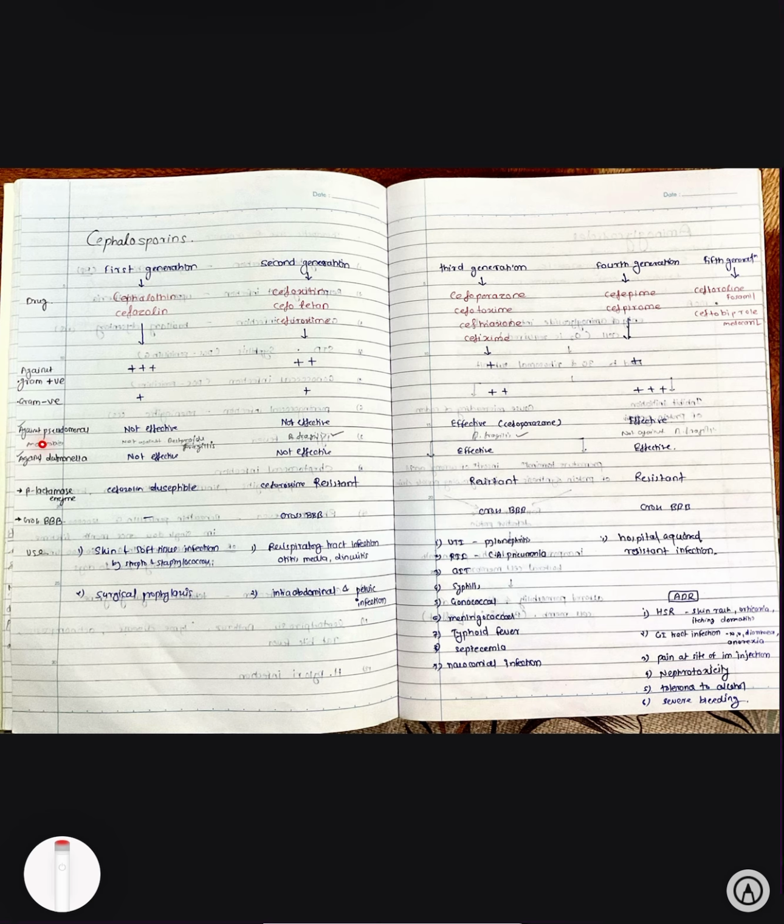What about Pseudomonas and Salmonella? Against Salmonella, first generation is not effective, second generation is also not effective, third generation is effective. Cefoperazone is moreover used against the Pseudomonas group of bacteria. Then fourth generation is also effective. If first generation and second generation are both not effective against Pseudomonas, then what is the difference? The difference is that the first generation is not effective against Bacteroides fragilis, but in the same case second generation is active against Bacteroides fragilis.